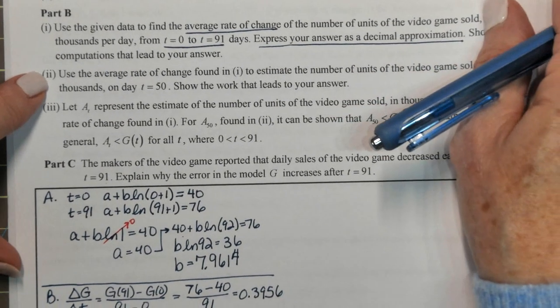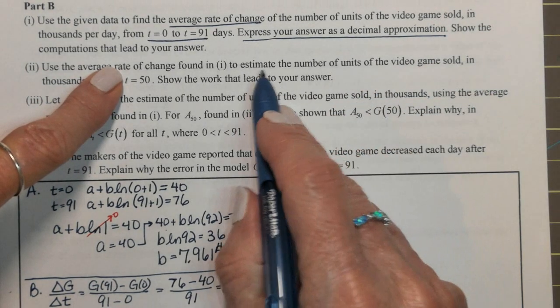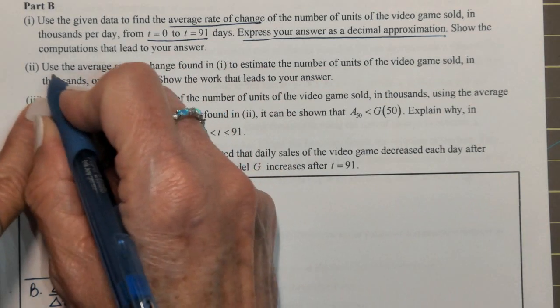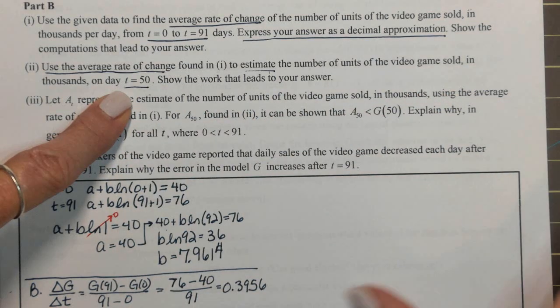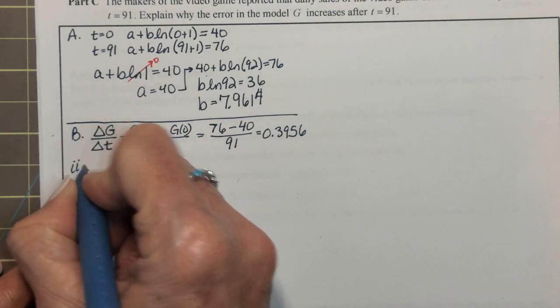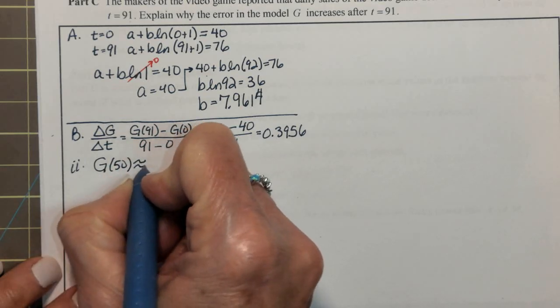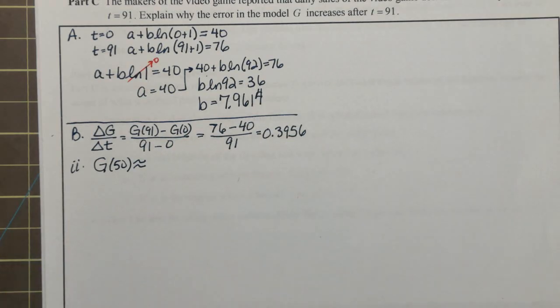On to part 2. Use the average rate of change to estimate the number of units sold on day 50. So we're using the average rate of change to estimate the number of units sold on day 50. So this is just what we did for the other one. So we're estimating G of 50. Using, now they didn't specifically tell us which to use. We can use either. So think about that.